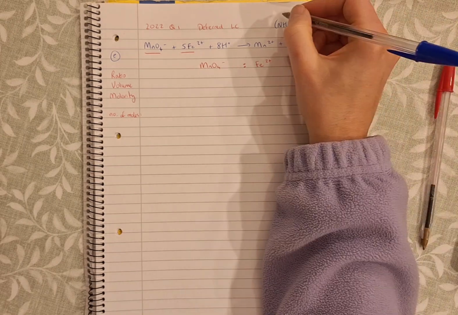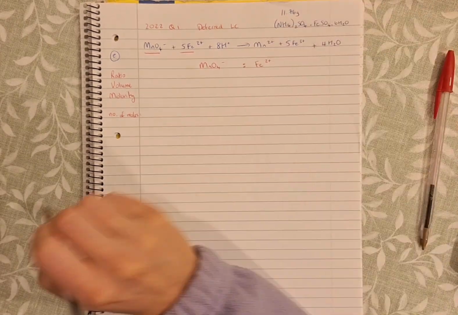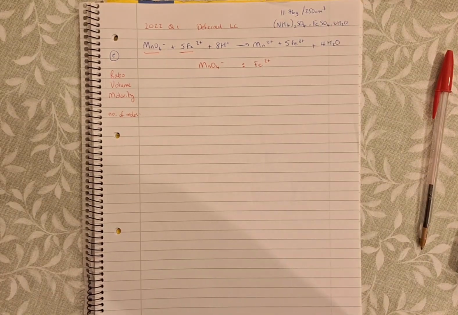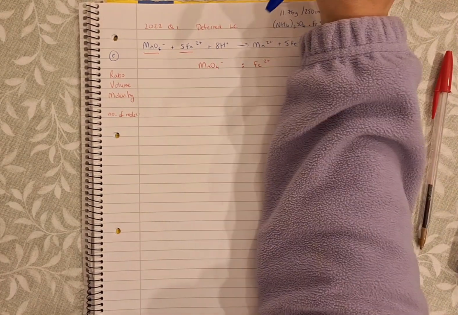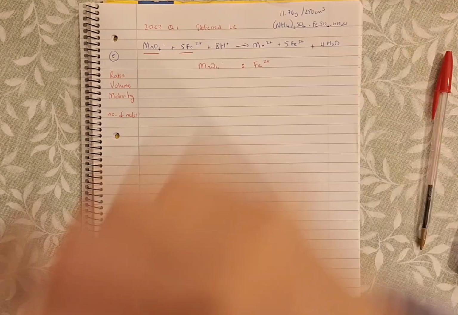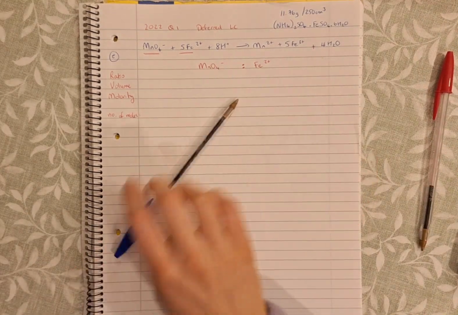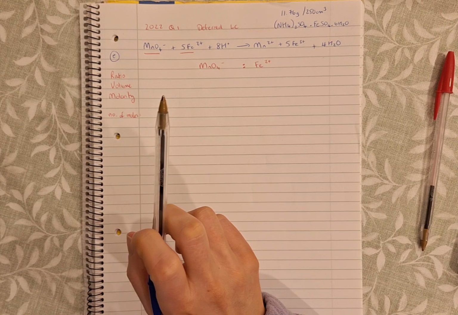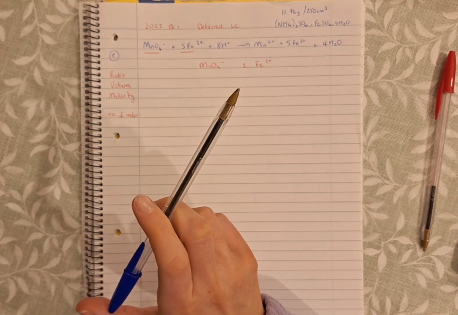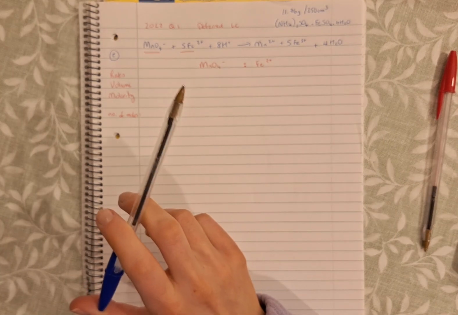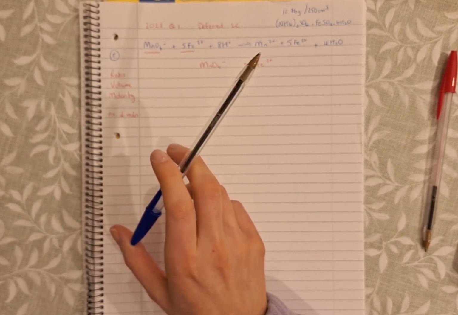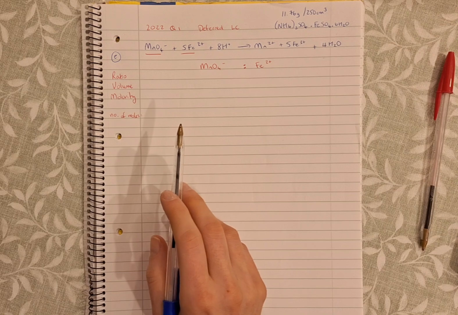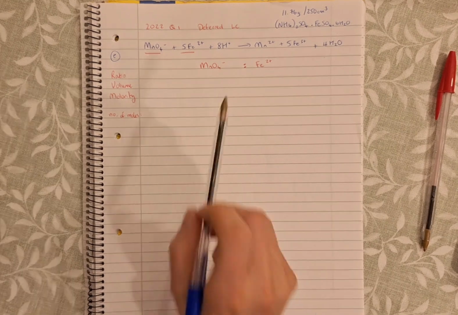And they told you that you weighed out 11.76 grams of those crystals and made it up to 250 centimeters cubed of solution. And then when I scroll down to the question, they've given you the full balanced equation. And they said in the titrations, 25 centimeters cubed of the iron solution made from the crystals requires 30 centimeters cubed of 0.02 molar potassium permanganate for a complete reaction. So I can fill in some of the information that they've given me from the question.